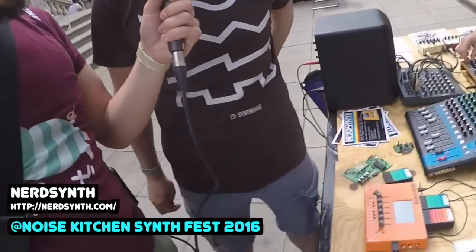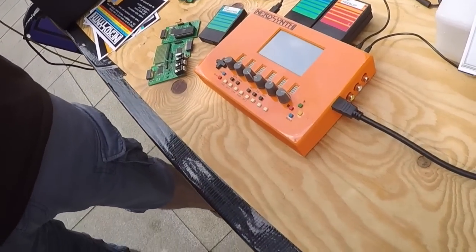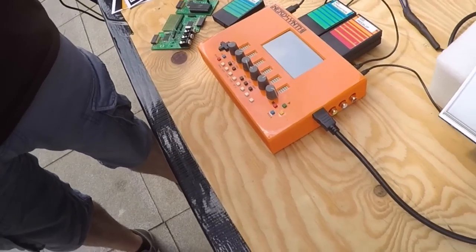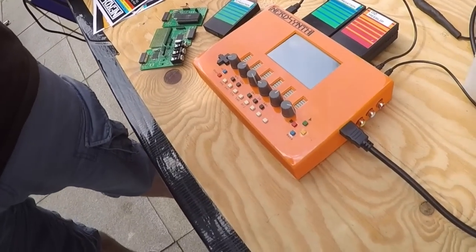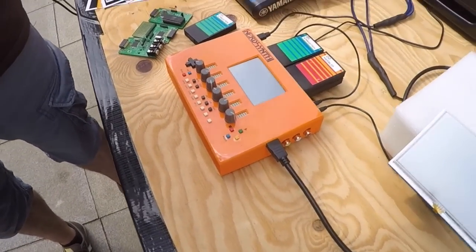So the Nerdsynth, for me, always looks like a chiptune synthesizer. But I see there are cartridges like Megatron, Meeblip, and other stuff. So what is the concept generally about the Nerdsynth?